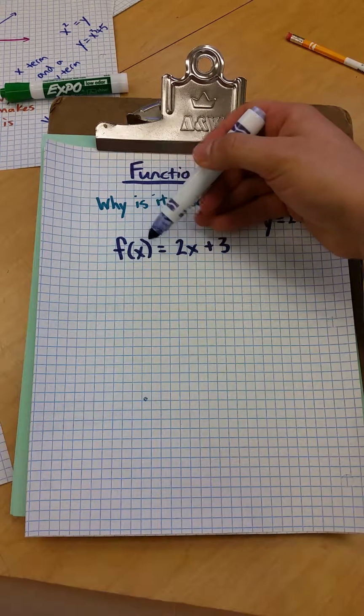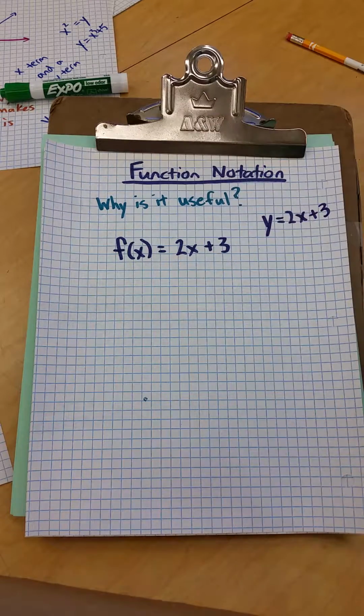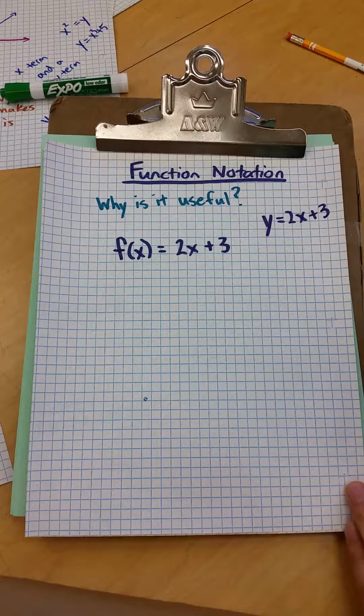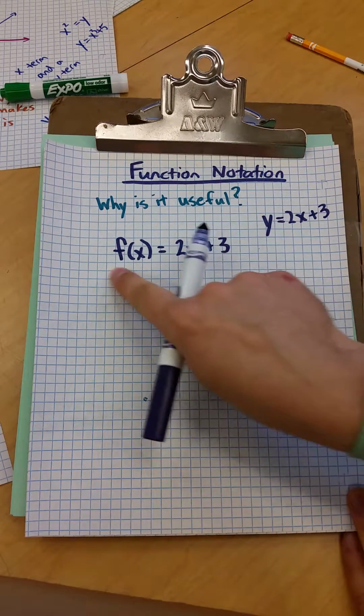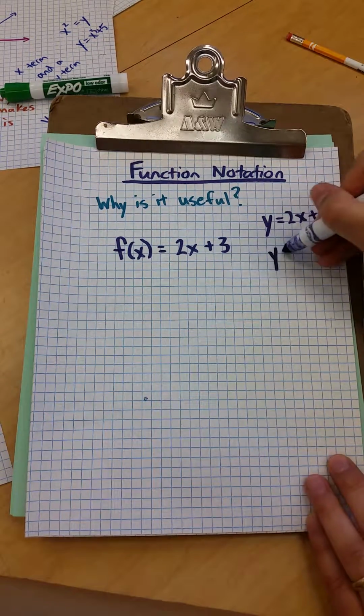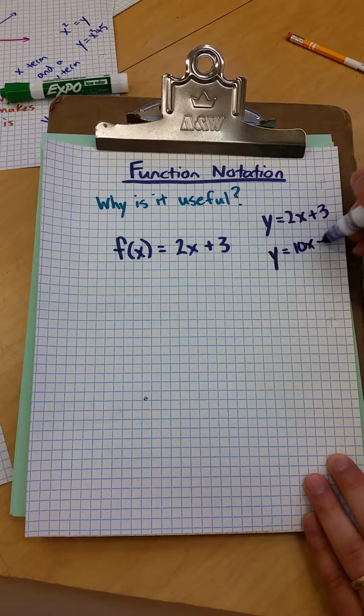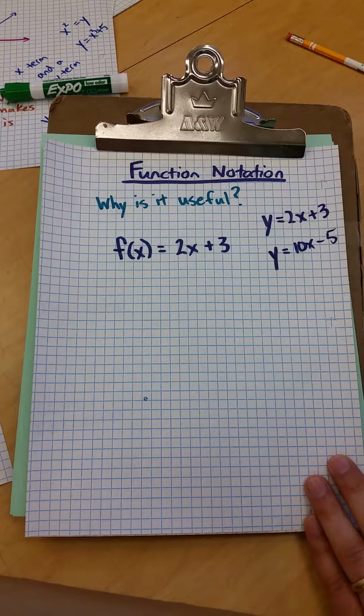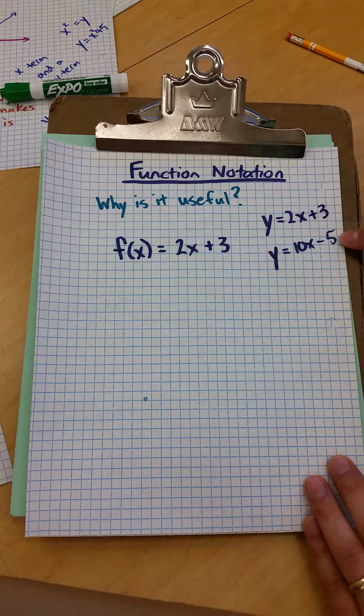The little x is like a window into what you're putting in as your input. There's a few reasons why function notation is nice, that we use this as our input and this whole thing as our output. One of them is that if you have several equations written out with y, there's no way to say which is which. When you say y, are you talking about this equation or are you talking about this equation?